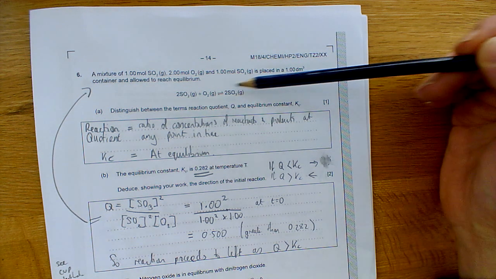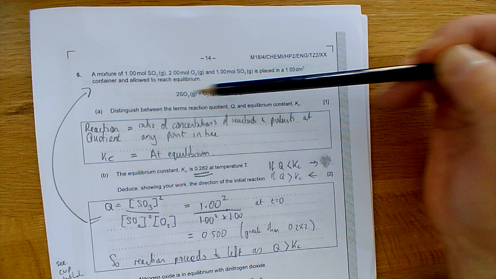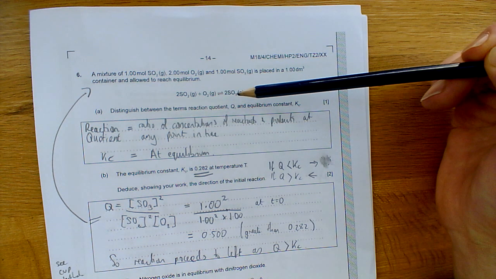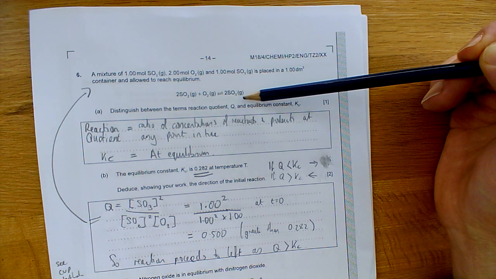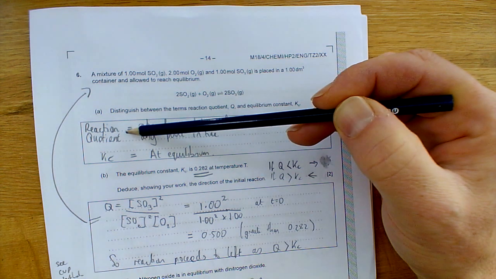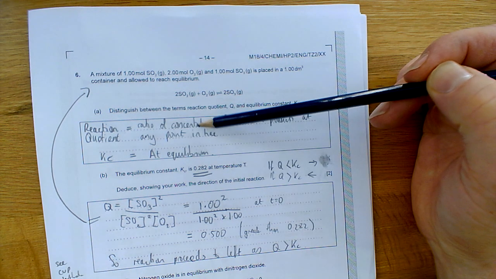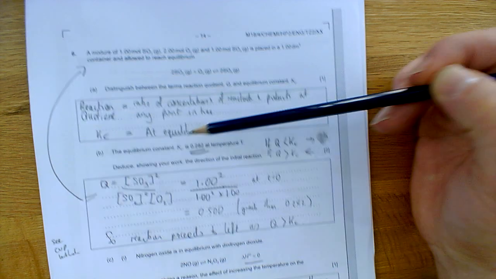And that's why the equilibrium position shifts when you change something. That's the math that is behind Le Chatelier's principle, I suppose. Okay, but the key thing you need to know: reaction quotient is at any point in time, Kc is equilibrium.